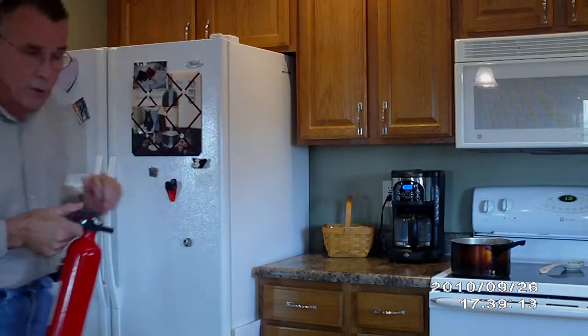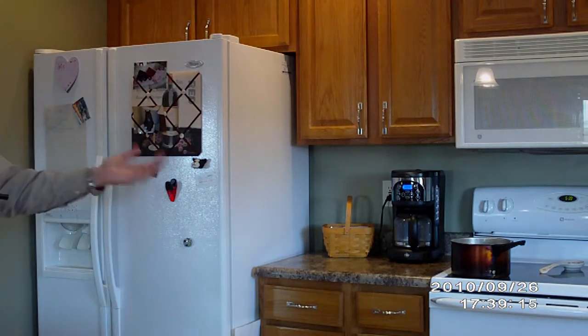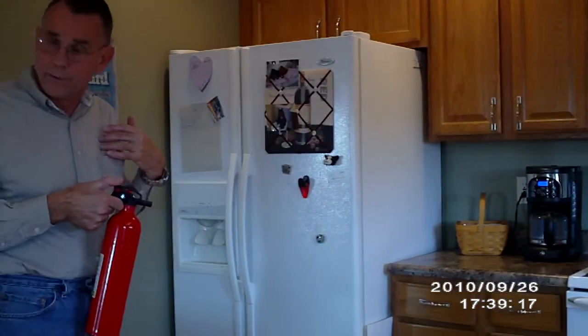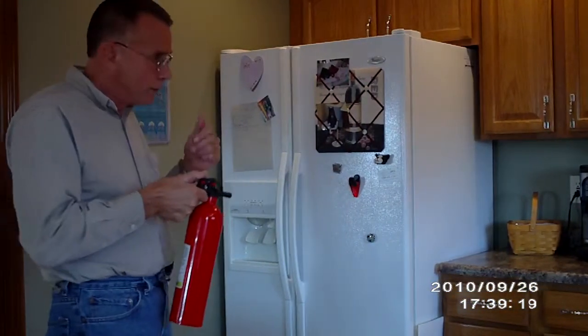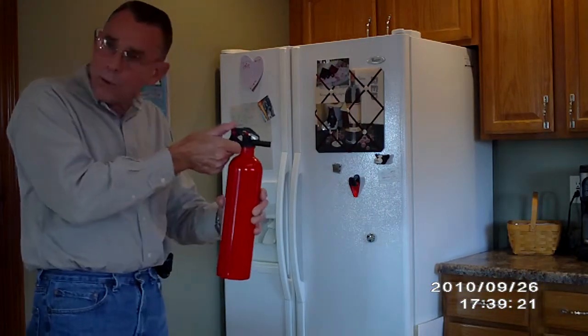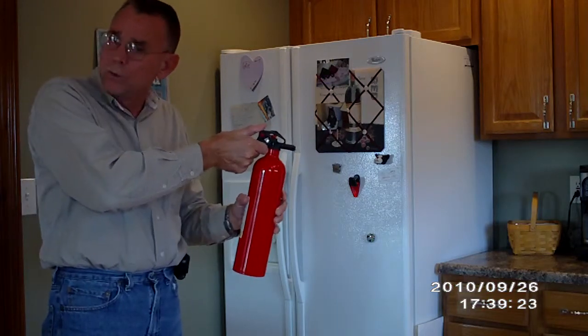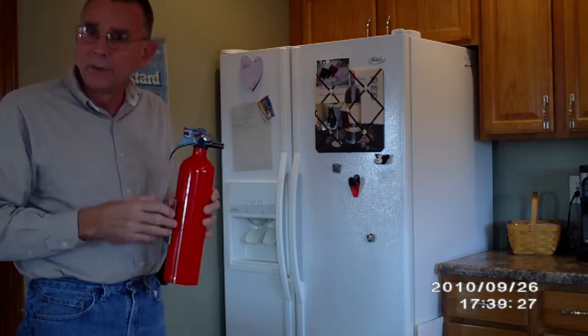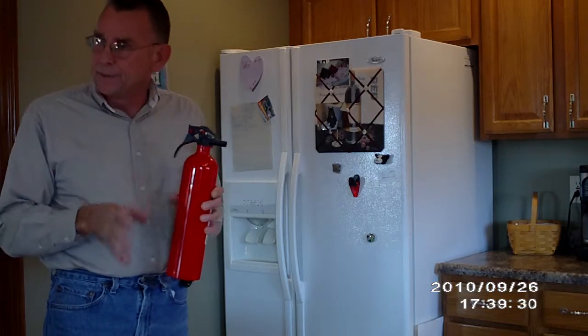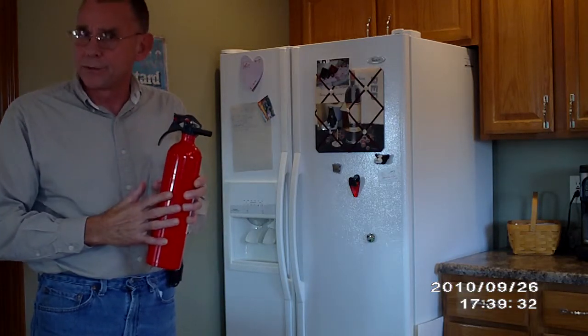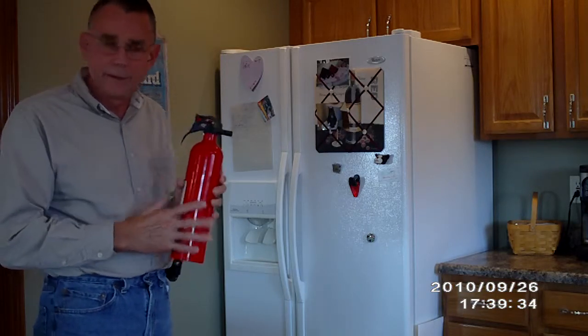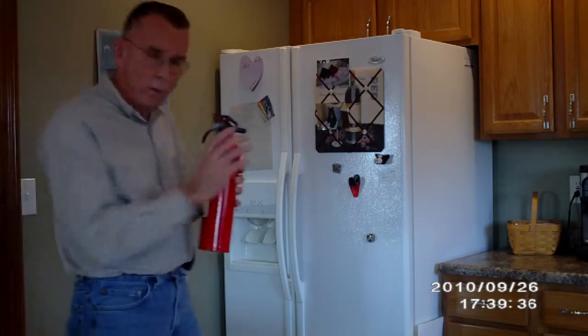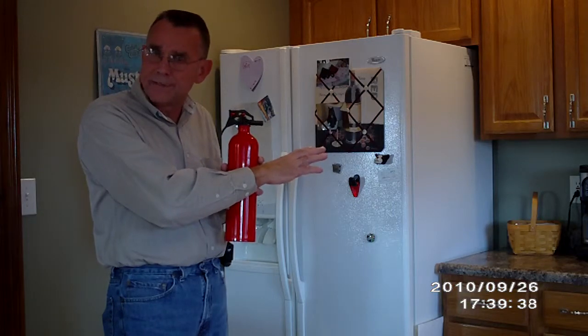Now, when you do this, you want to make sure that you're 8 to 10 feet from the fire, and you want to sweep this back and forth, as that will help cover that fuel with the powder, isolating it from the oxygen. Now, what you have to remember is you only have 10 to 15 seconds. That's all this fire extinguisher will last. So we use 10 to 15 seconds. And remember, don't let the fire get between you and a safe exit.